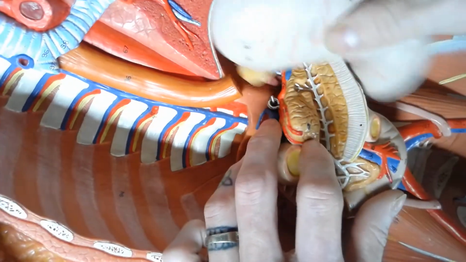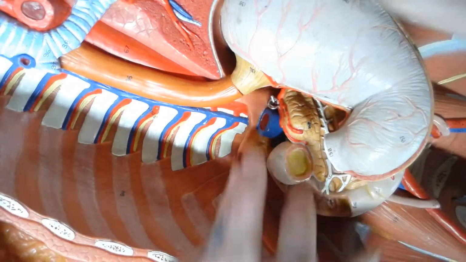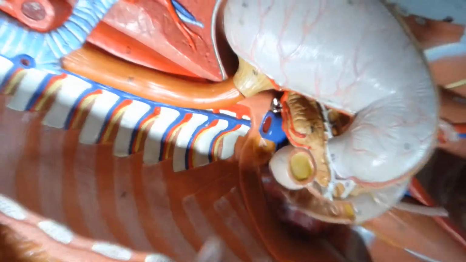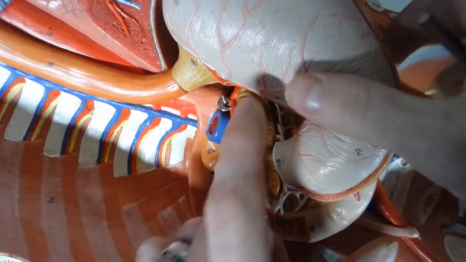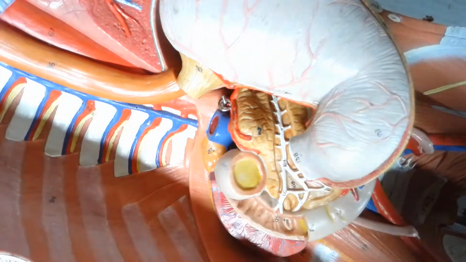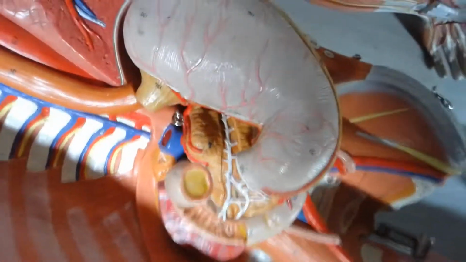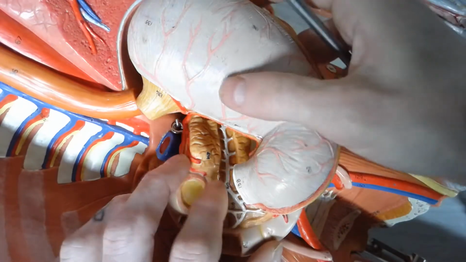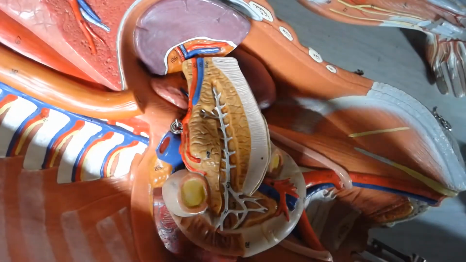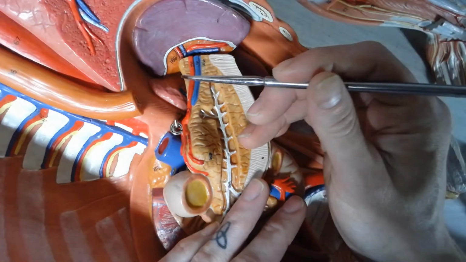Alright, so celiac disease refers to a digestive issue where the body cannot digest gluten. So with the word celiac, you should be thinking of the digestive system. Now that I have the stomach, the pancreas and the duodenum intact here, I'm going to show you a good representation of where the celiac artery is.